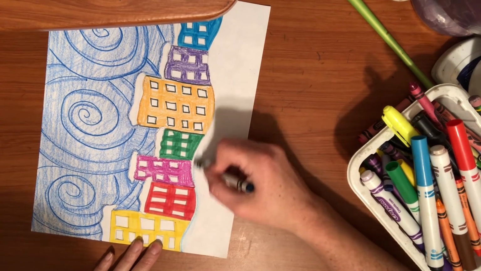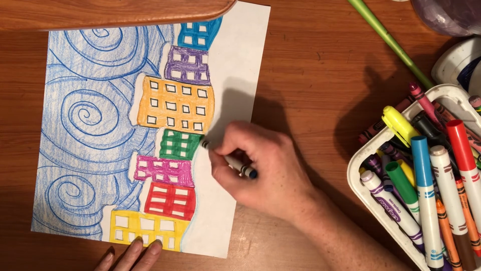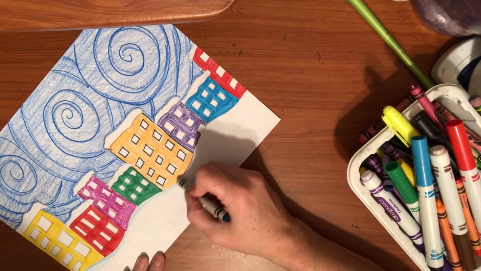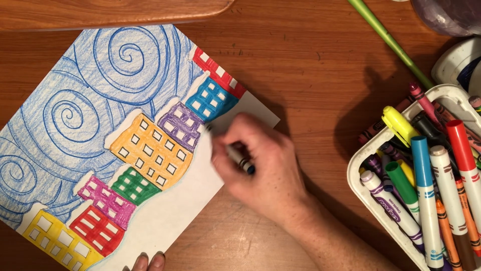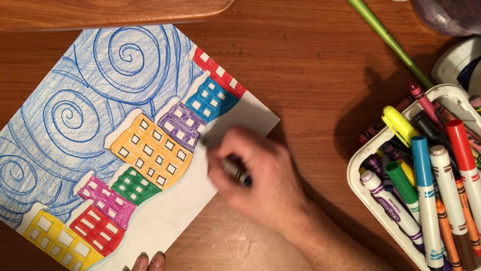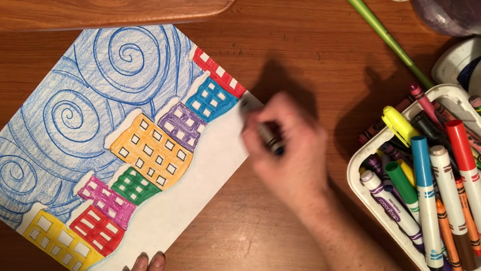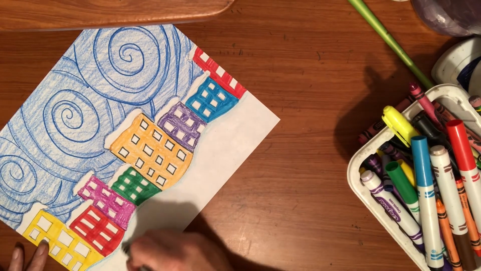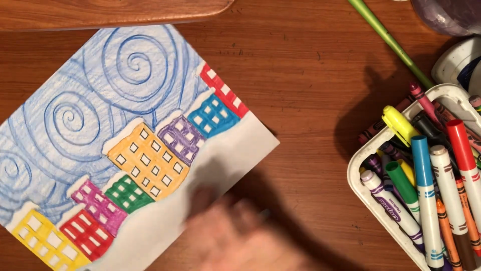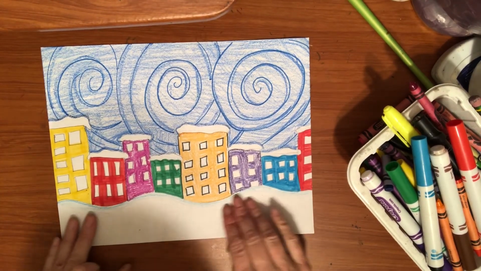Just adding a little shadow on our snow. Just a little shadow on our snow to separate where the buildings are and where this snowy hill starts. I'm coloring so, so lightly, friends. And then I just kind of go back and add just a little bit. And that just makes that snow kind of pop out.